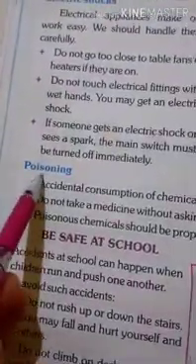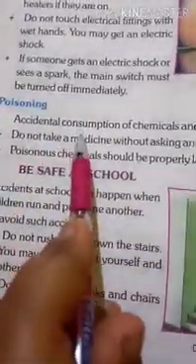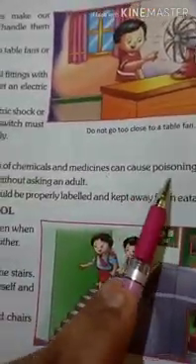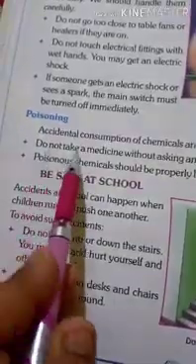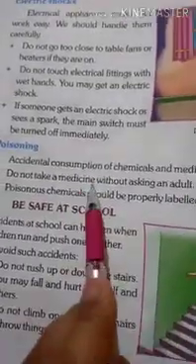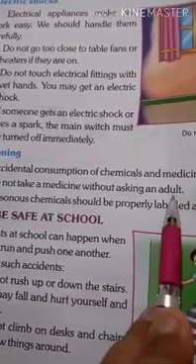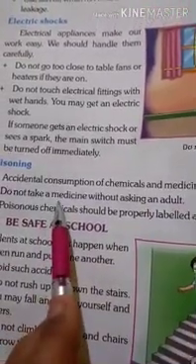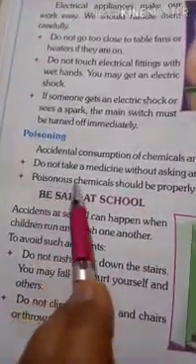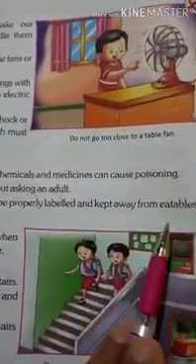Now poisoning. Poisoning is also very dangerous. Accidental consumption of chemicals and medicines can cause poisoning. Do not take a medicine without asking an adult. Always ask your parents or an adult. If you want to take medicines, you ask your parents. Poisonous chemicals should be properly labeled and kept away from eatables.